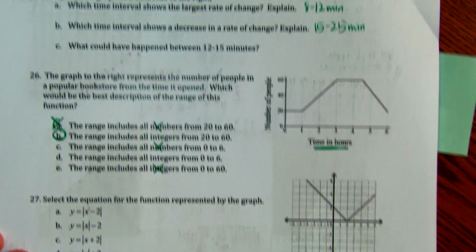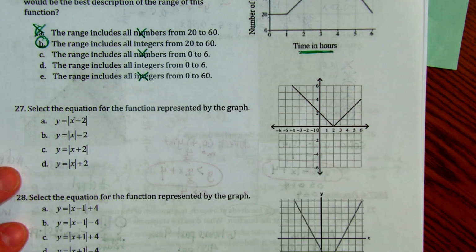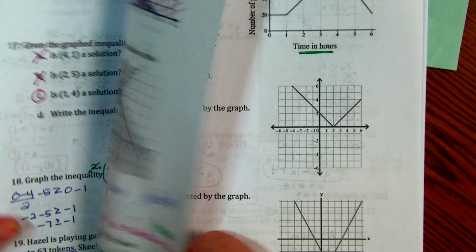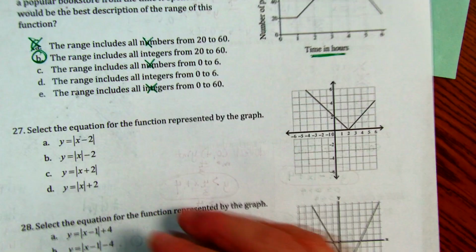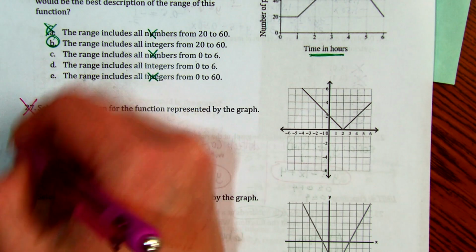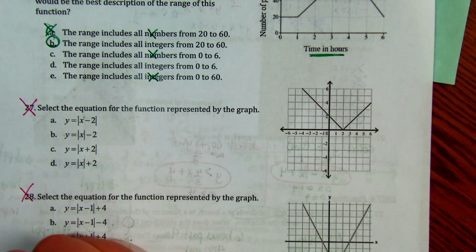On number 27, select the equation for the function represented by the graph. These should not be on this final. This is Algebra 1. So you are not worried about 27, 28, 29, or 30.